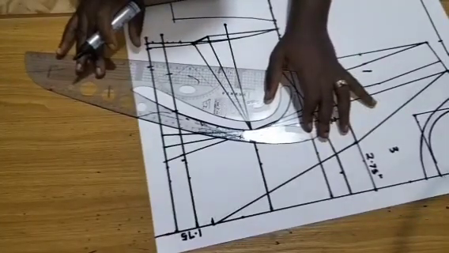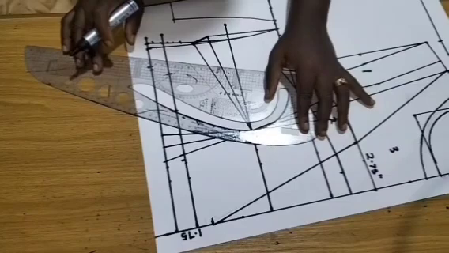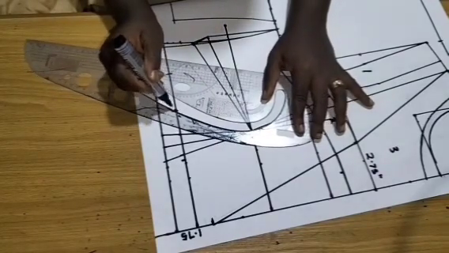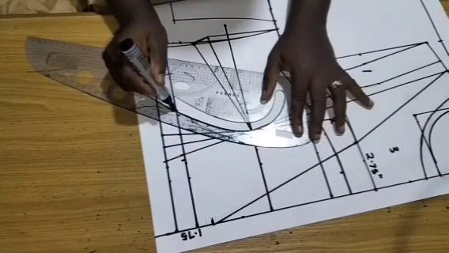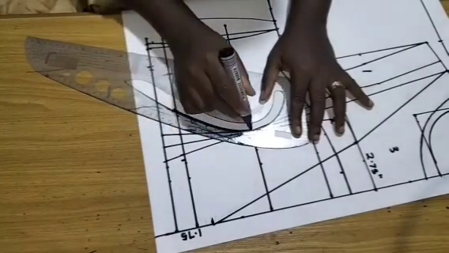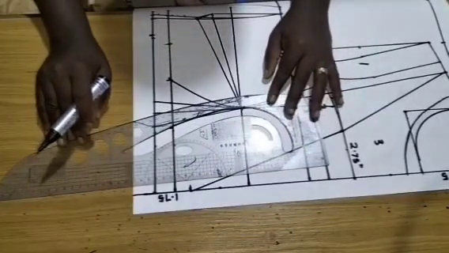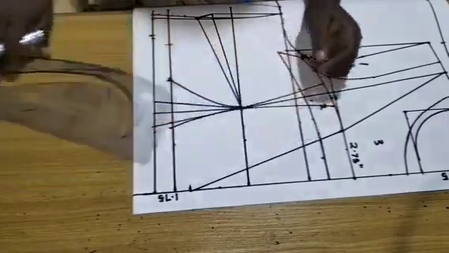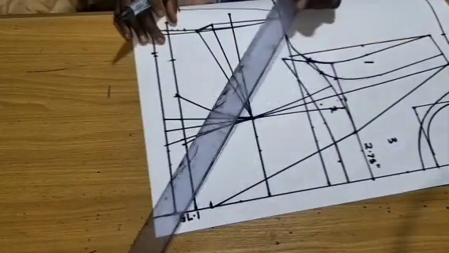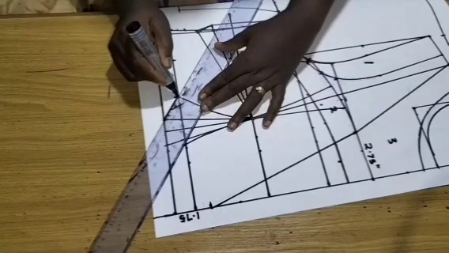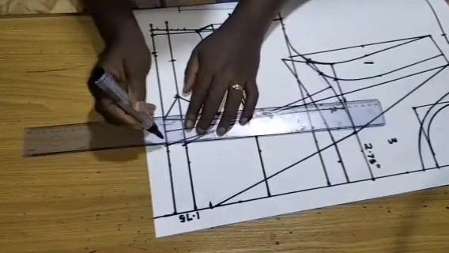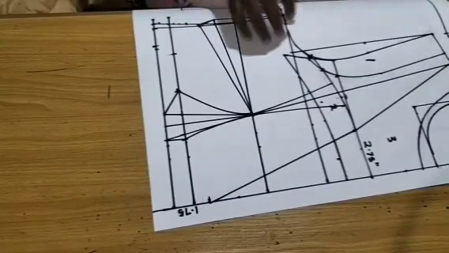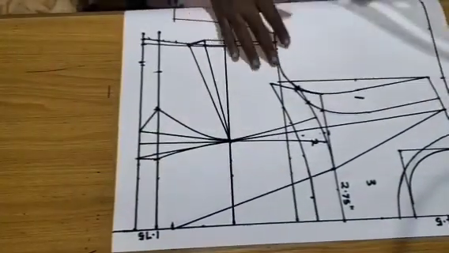So I place my pattern ruler this way. You can see how I'm placing it to create the bustier. So you just have to sit it appropriately to touch what we have here and the bust point. Then flip it this way to touch what we have here and the bust point. So you can see that. So the next thing I'll do is to connect what I have here to this and connect to this. So we are done.